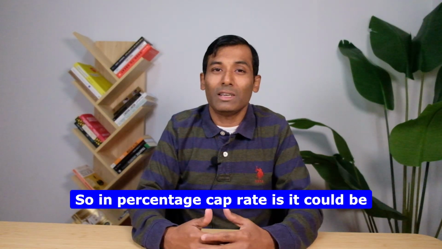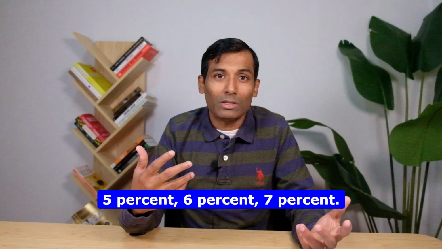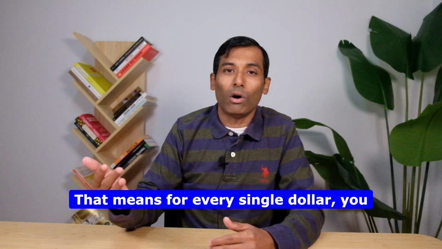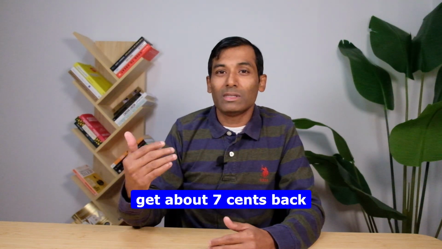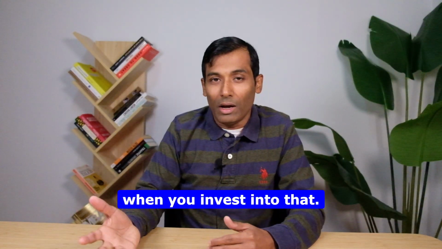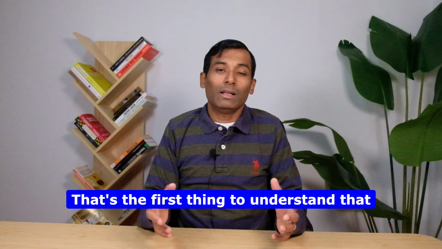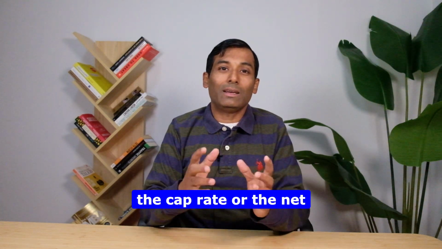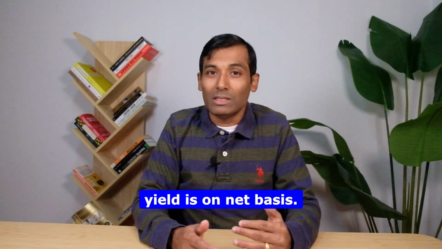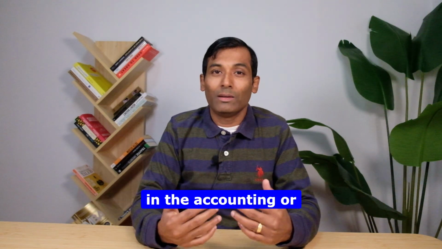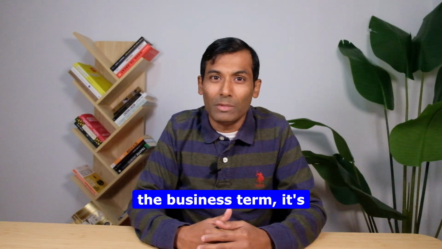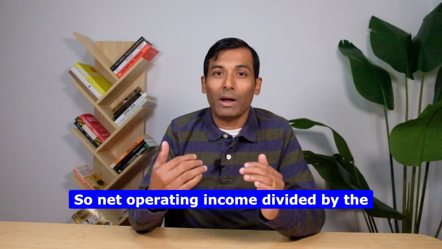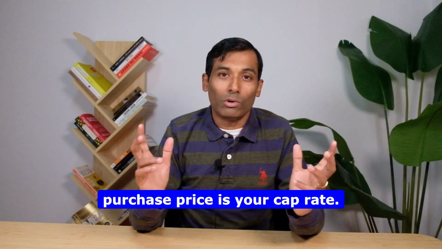So in percentage, the cap rate could be 5%, 6%, 7%. That means for every single dollar you invest, you get about 7 cents back. That's the first thing to understand, that the cap rate or the net yield is on a net basis. It means that the rent you collect, in accounting or business terms, is called net operating income. So net operating income divided by the purchase price is your cap rate.